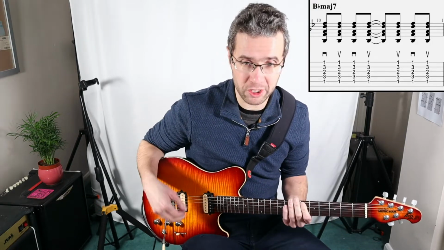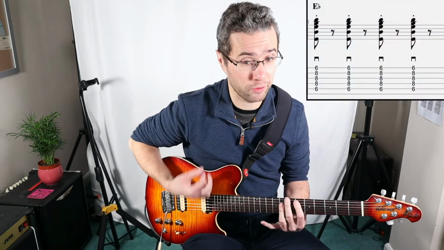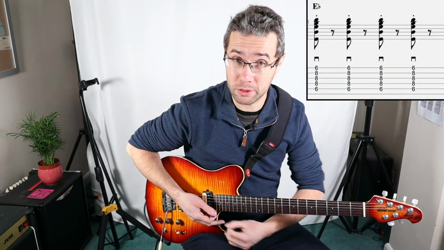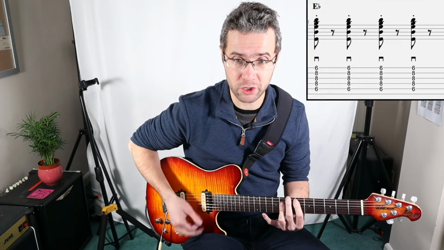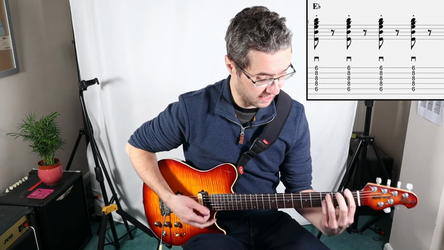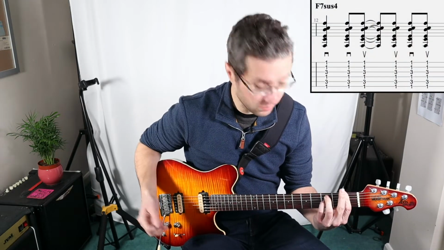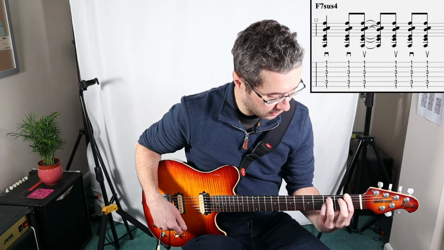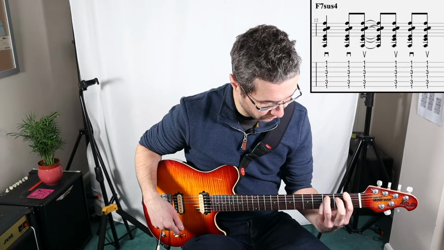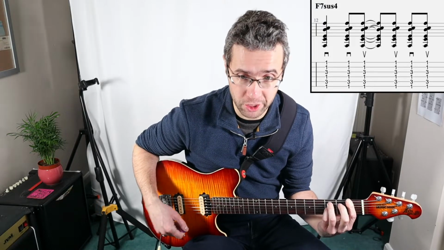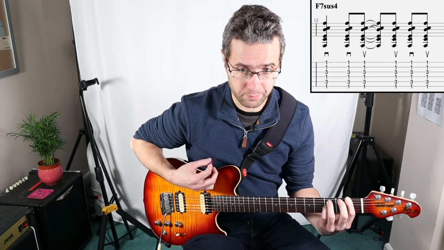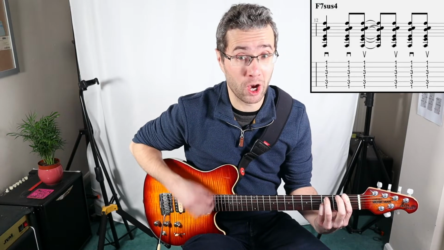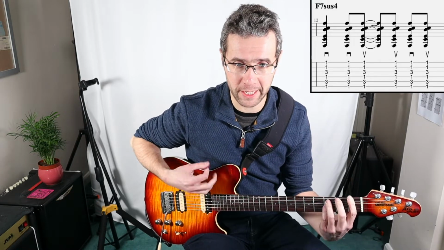Now we've got some staccato here. 1, 2, 3, 4. So it's sort of short, snappy notes here. 1, 2, 3, 4. And then F7sus4. Great chord. Bar all 6 strings here, and then put your 3rd finger on the 3rd fret A, little finger 3rd fret G. Down, down, up, down, up. Classic common strumming pattern here.